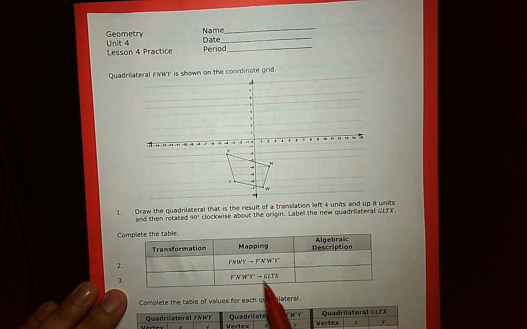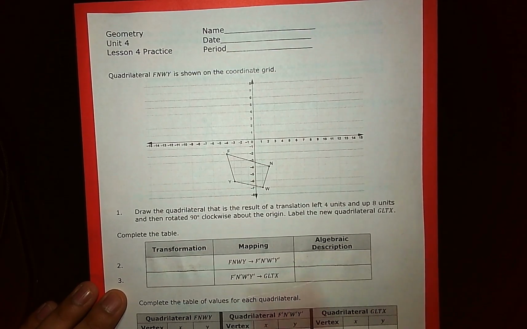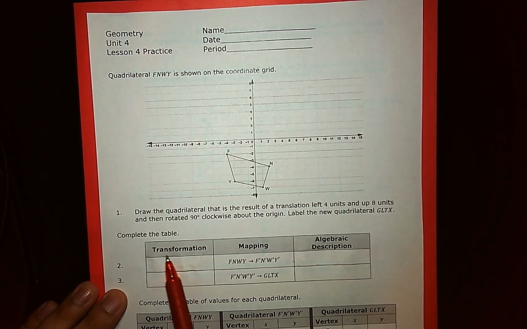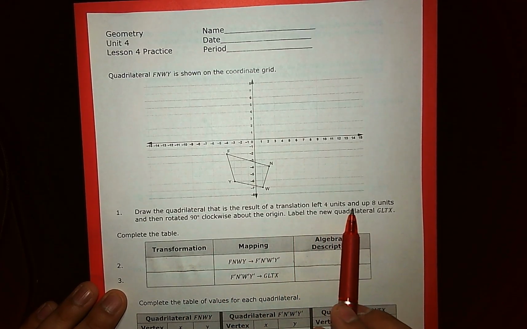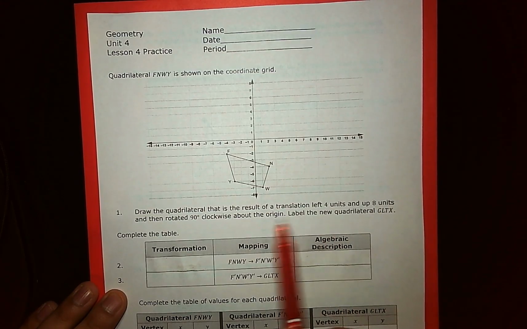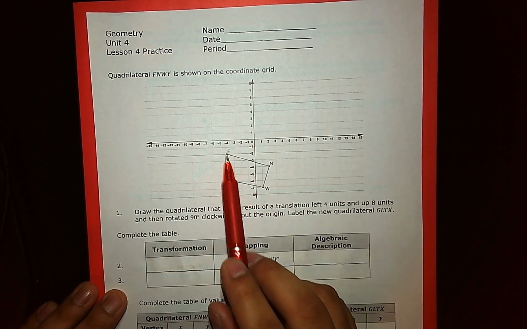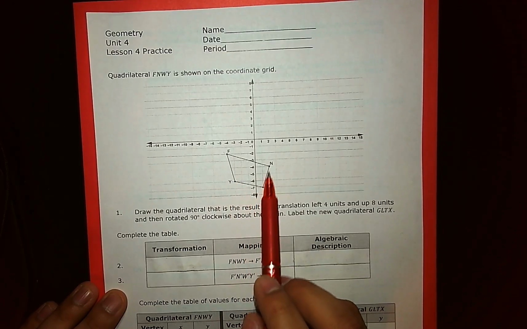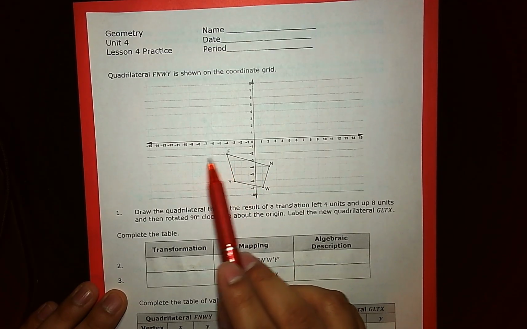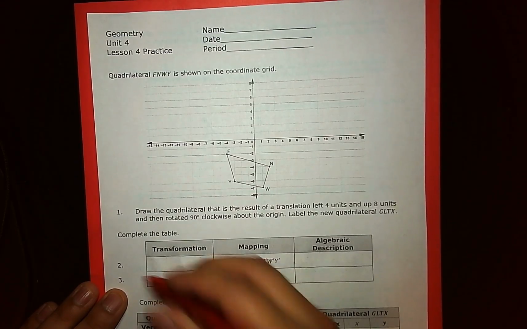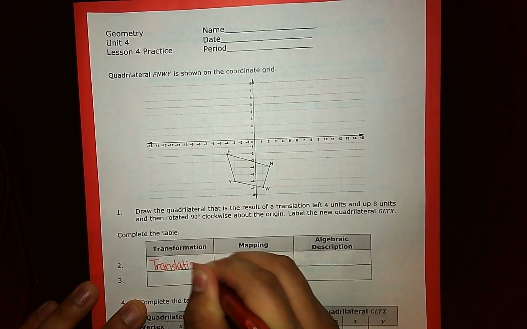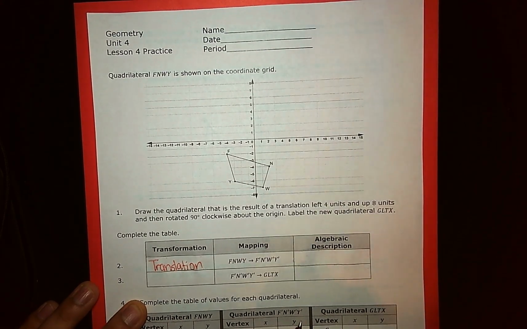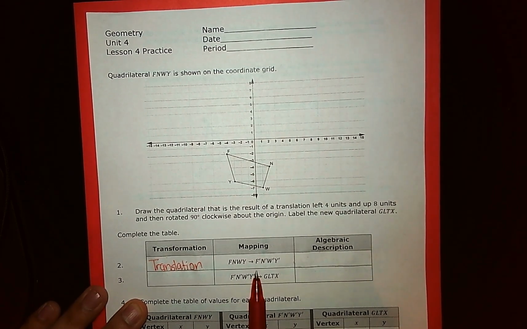So actually, we can fill out the first part of this table here. The first transformation we're going to do is go left 4 units and 8 units up. Essentially, we're going to take every vertex here, go to the left 4 and then up 8. So my first transformation is going to be a translation, and of course that's going to get me F prime, N prime, W prime, Y prime.